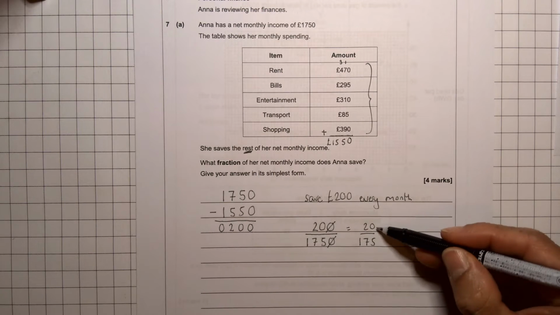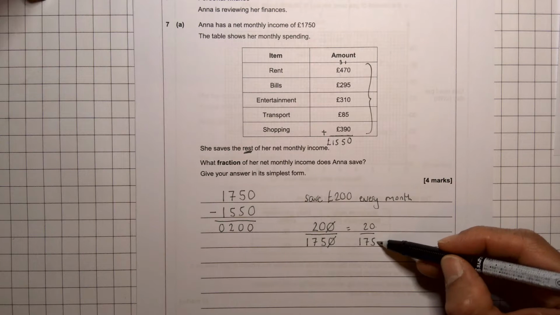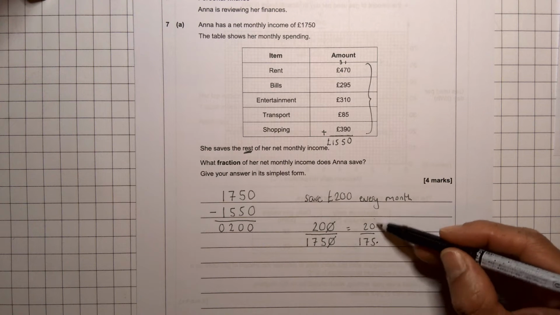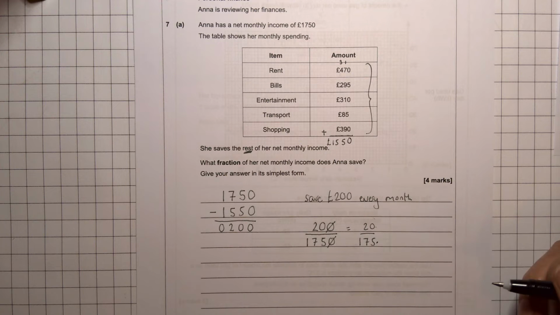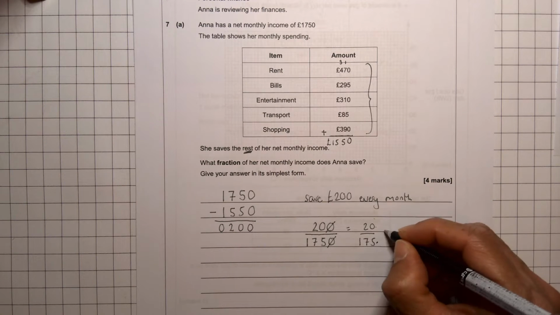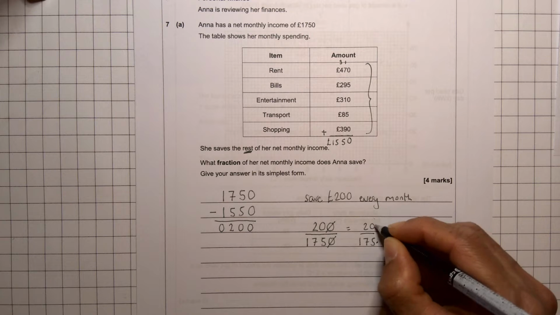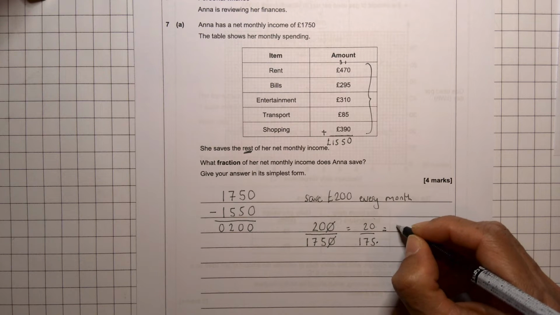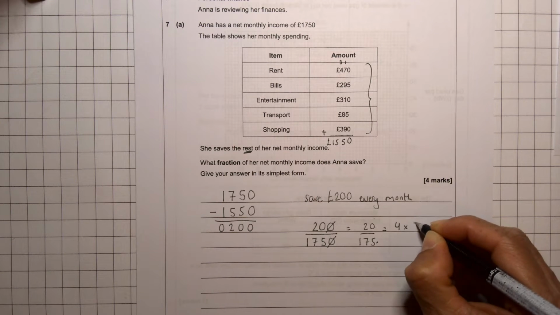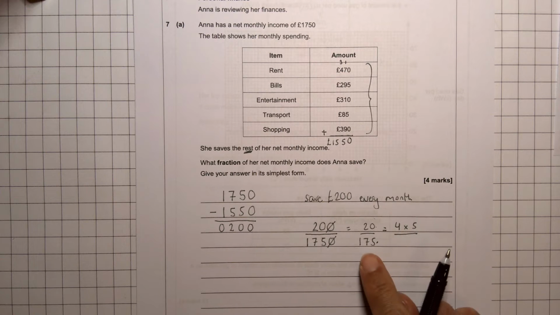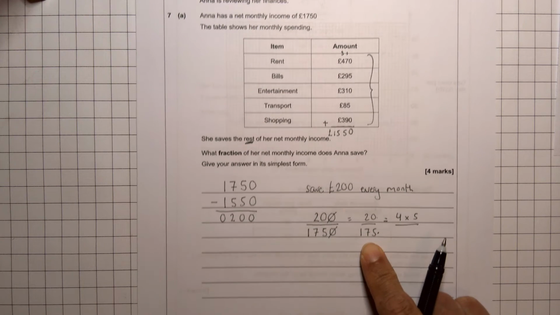And again, you can see that this here ends in a 0, this ends in a 5, which means they're both in the 5 times tables. So 5s will fit into 20 and 5s will fit into 175. So how many 5s fit into 20? Well, we know that 20 is 4 lots of 5. And this might be a little bit harder, so you might need to do a little calculation somewhere else.